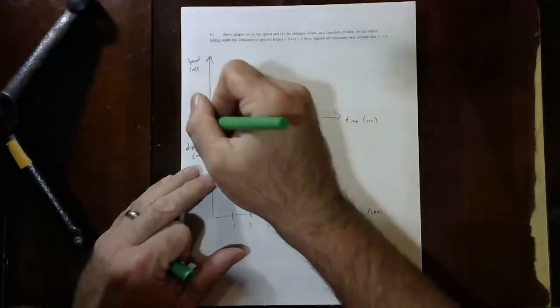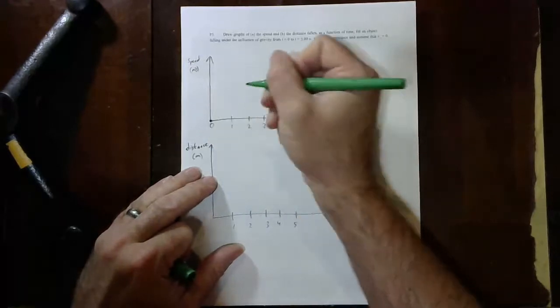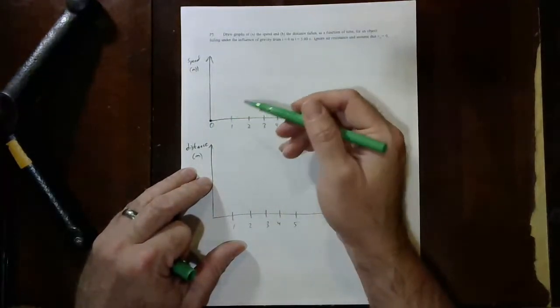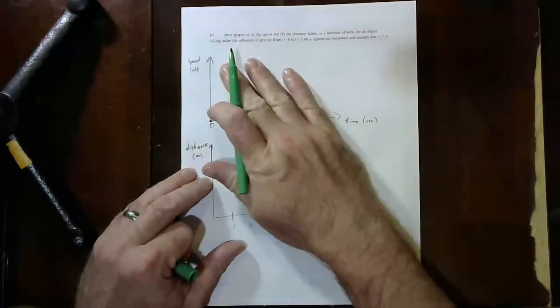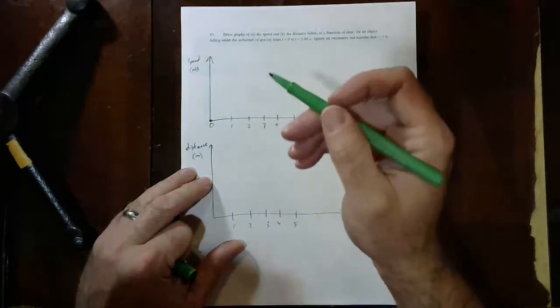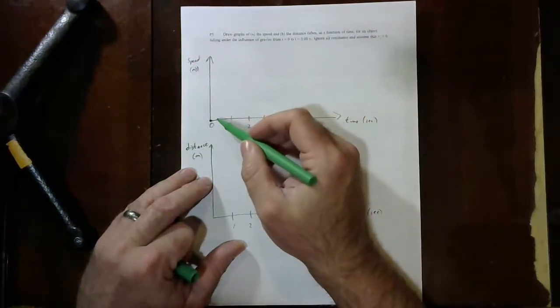So we're looking at something falling. Now, if we're falling, we are going to presume that we start with a velocity of 0. So we're going to start with a speed of 0. So our speed graph will start here at the origin, at time 0 at speed 0. And as we fall, we're going to get faster and faster. Again, speeds are all going to be positive, even though we're going downward, because speed doesn't show direction. It's always a positive answer.